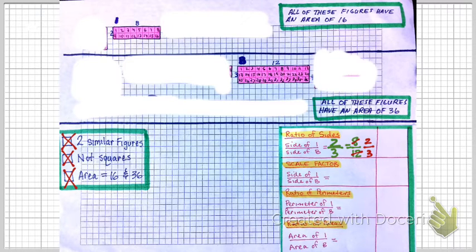So we already know that the side lengths are in a ratio of 2 to 3. That means that the scale factor, which is just the ratio of the side lengths, is also 2 to 3. If we find the ratio of the perimeters, to find the perimeter of number 1, we would add 2 plus 8 plus 2 plus 8, which is 20.